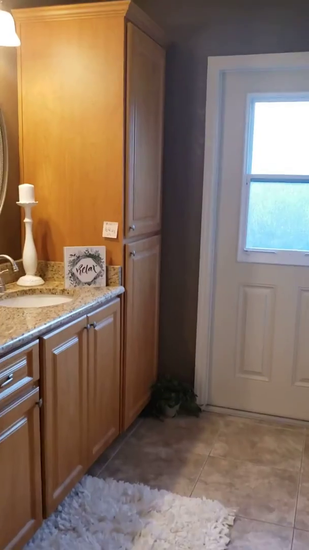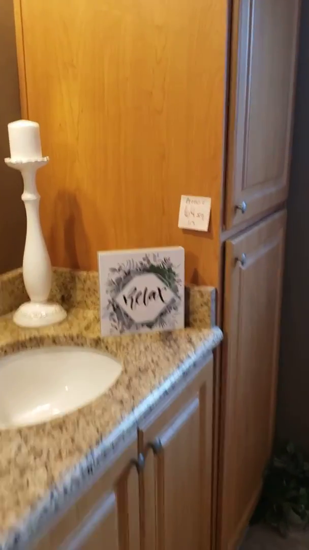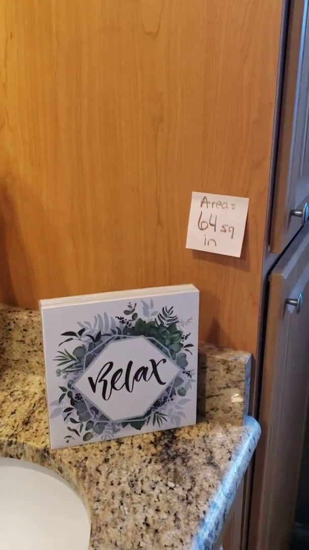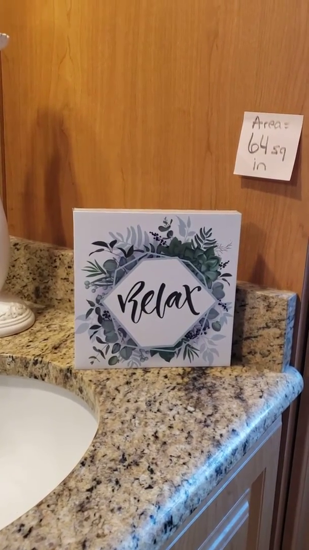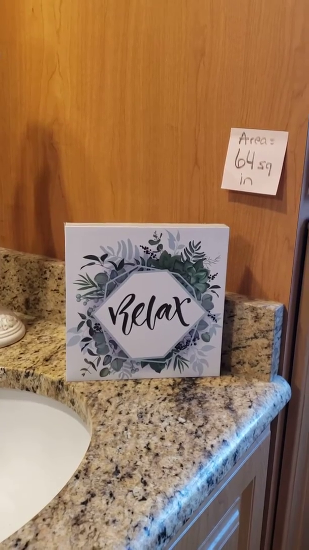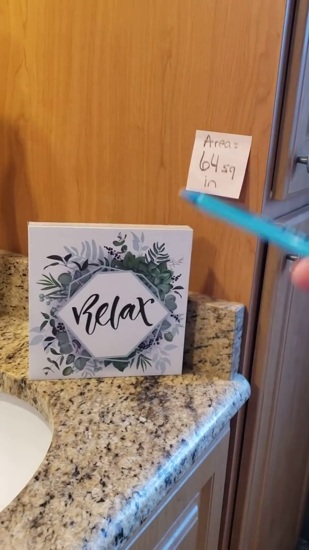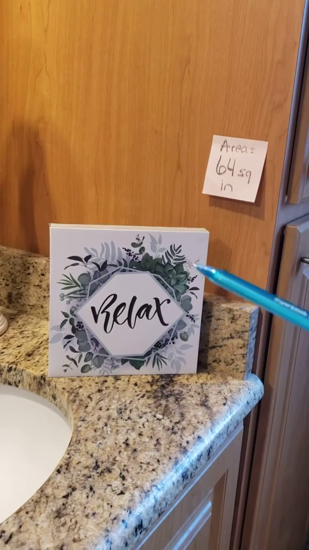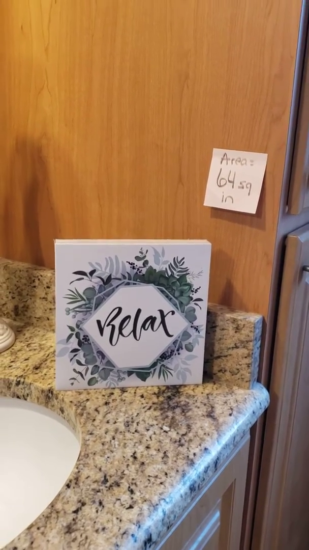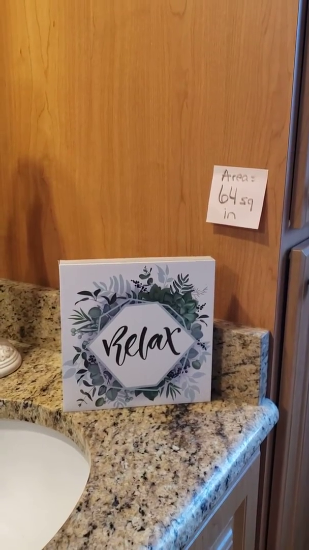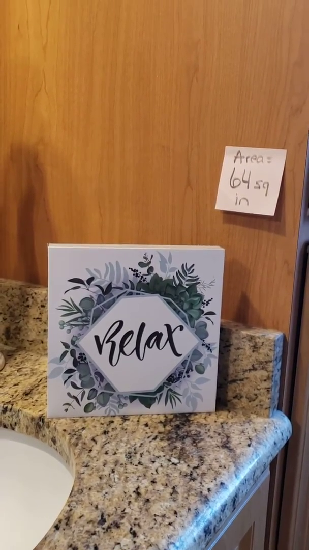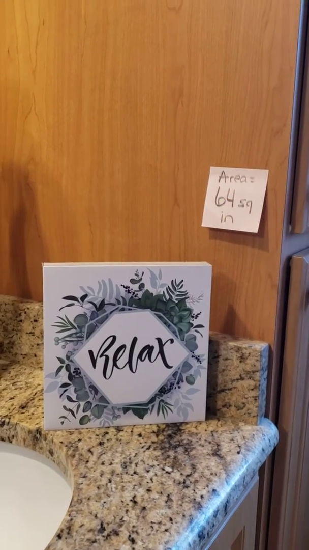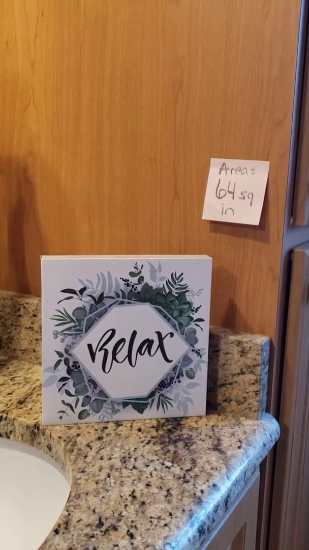So next we're going to go into our spare bathroom. And I think there's a sign in here that we probably all could use a little bit. Hopefully you are relaxing. So on this sign, I didn't give you any dimensions. None. All I'm telling you is that this is a square and that the area of the square is 64 inches. So we have to think about, what do we know about a square? What do we know about division with 64? And what do we know about area?